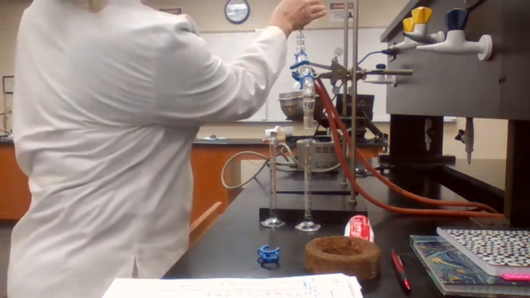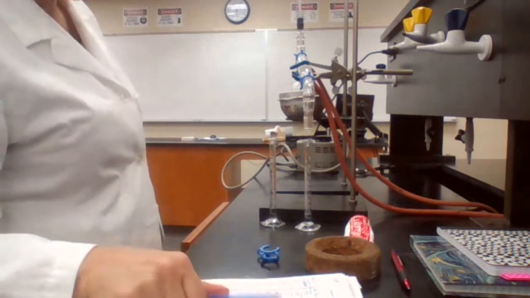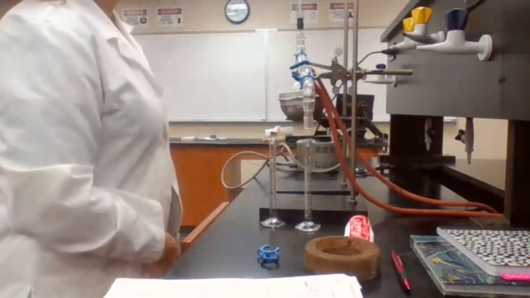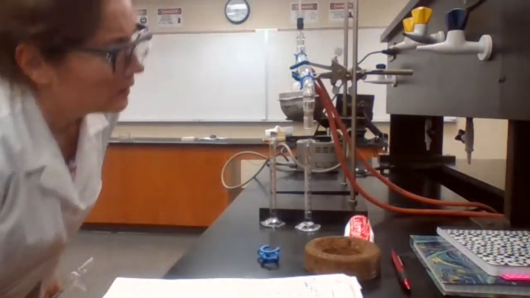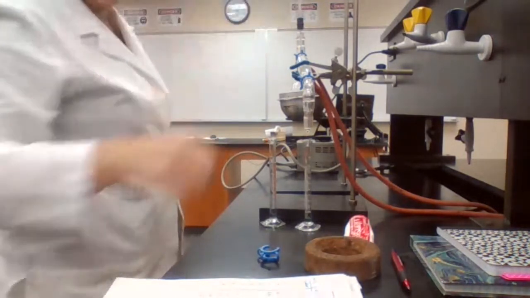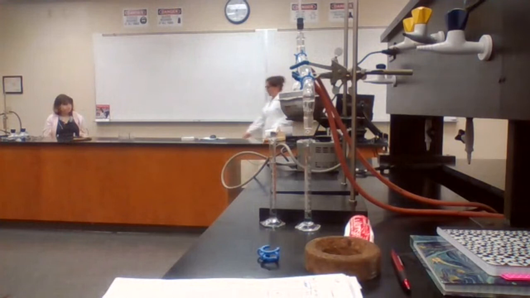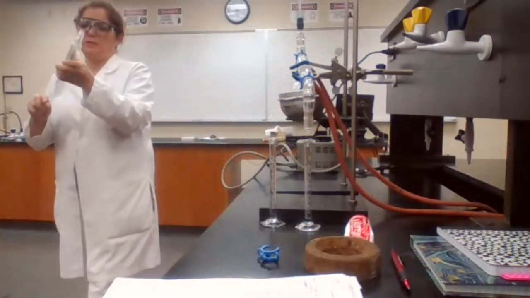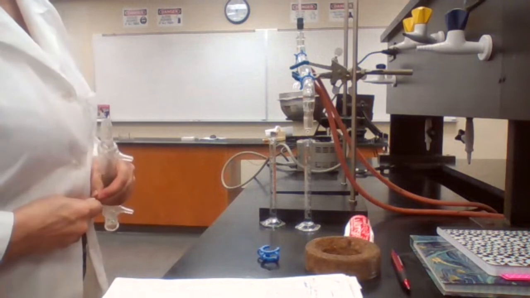Okay. 11 milliliters, 75. 12 is 75. It's not 13 yet, but the temperature stays kind of constant.